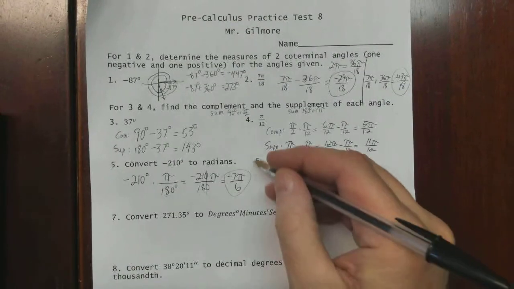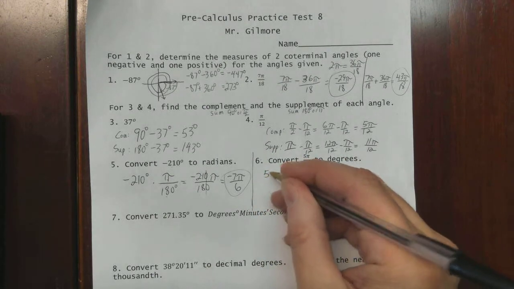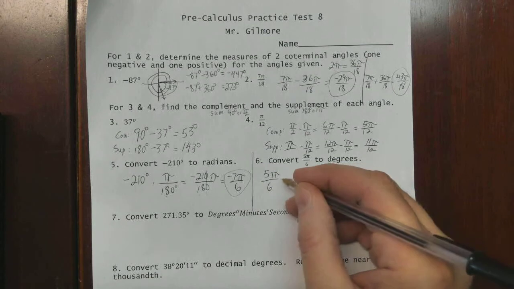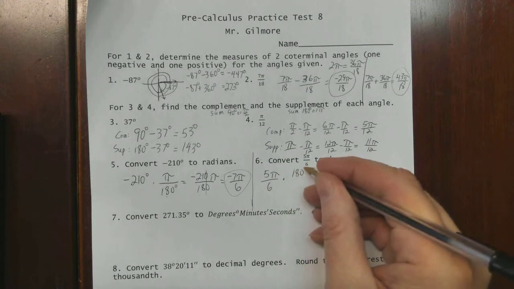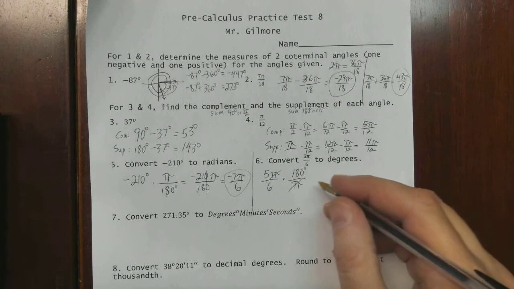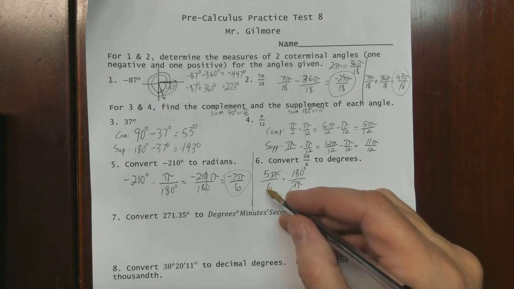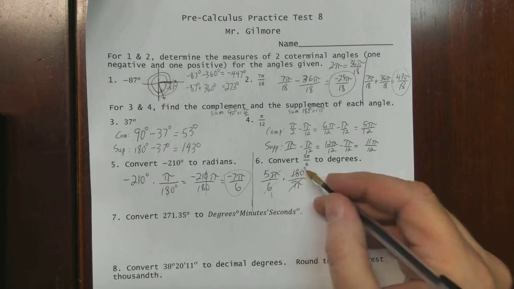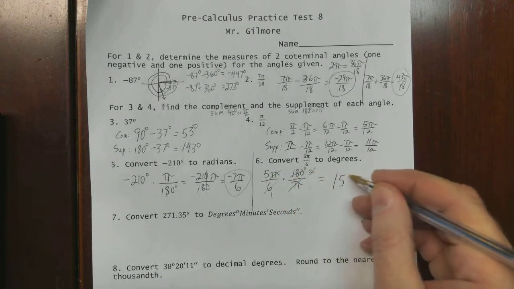And number 6, if I convert that to degrees, I have 5 pi over 6 radians. If I multiply that by 180 degrees over pi, then the pi's cancel out. This is 6. Divide by 6 here and divide by 6 here, and you get 30 degrees. And 5 times 30 is 150 degrees.